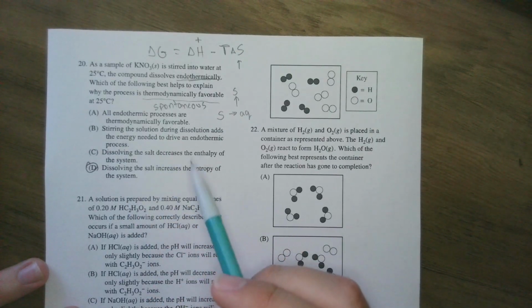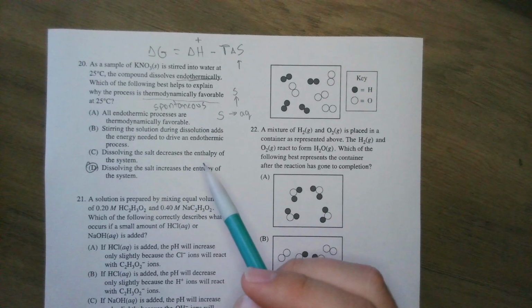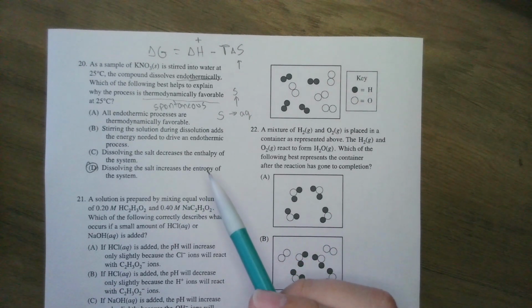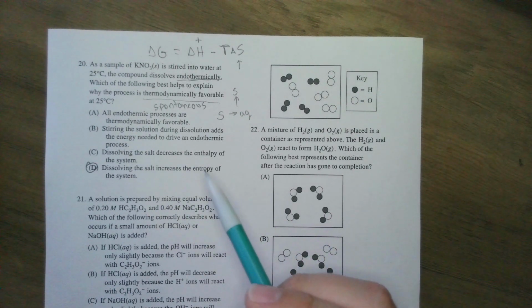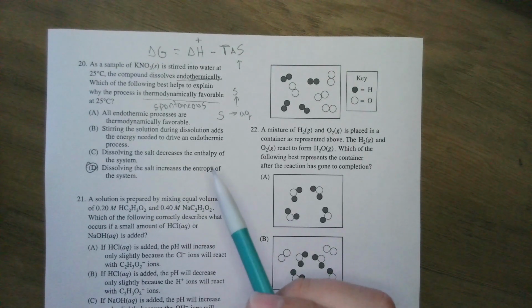All right. One more thing about that, I guess. The entropy naturally wants to increase. So the entropy of the universe is naturally towards randomness, towards things being in disorder.